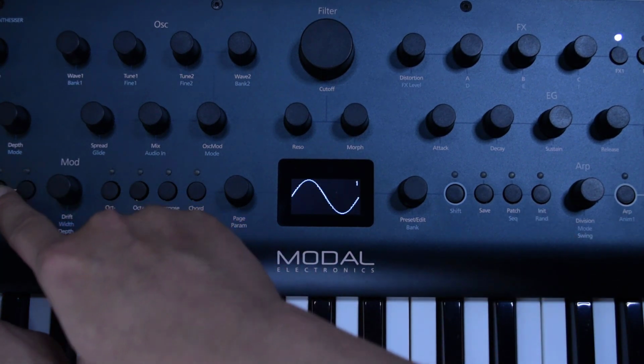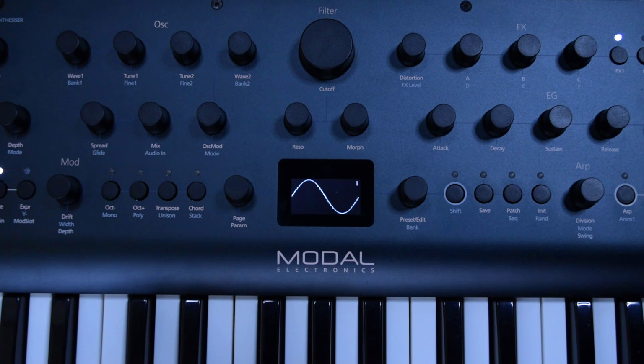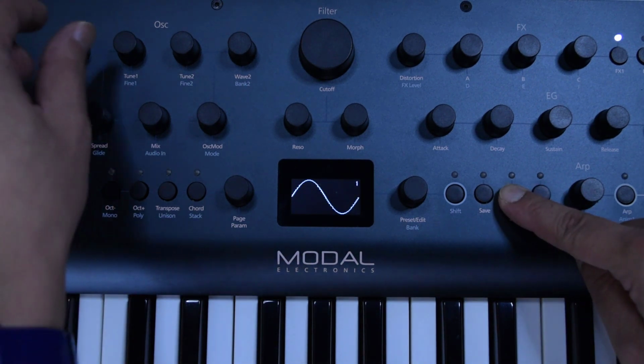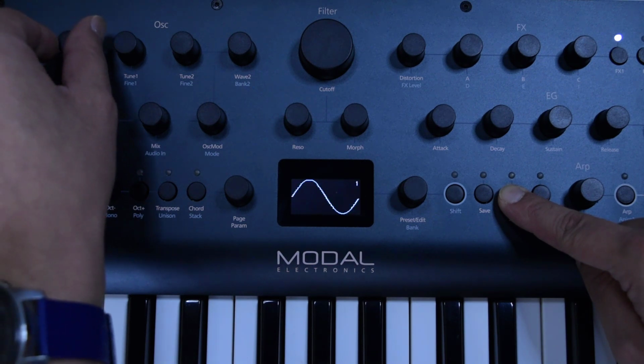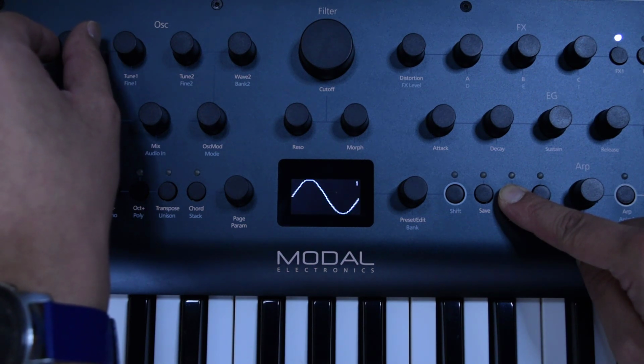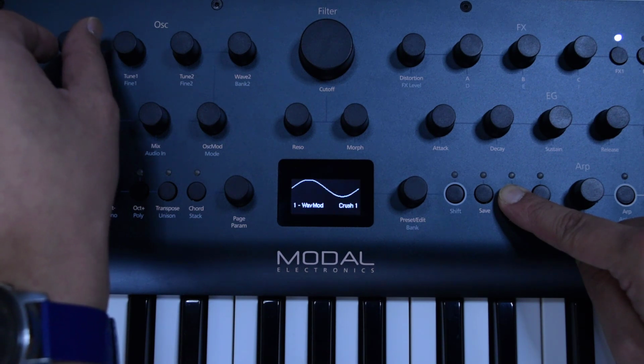So I'm going to be latching right here. I'm going to show you how to do this in a minute, but for now, I'm just going to play a key and leave it on. And if I hold the patch, I'm going to move through the different WavMods that you get. So you can affect your wavetable in 32 different ways.